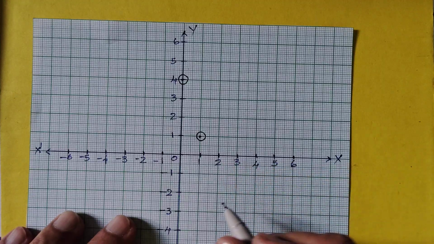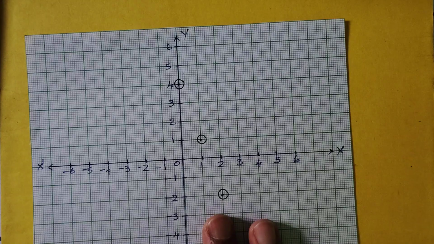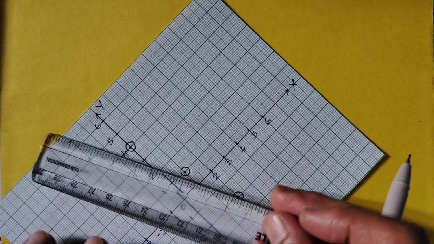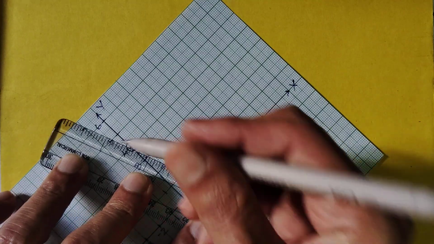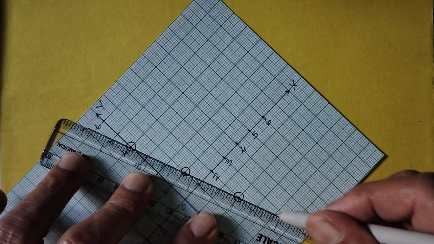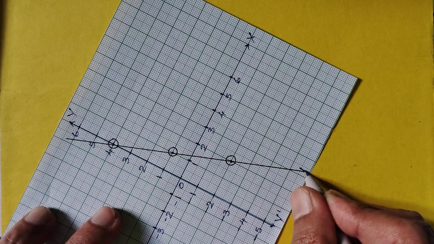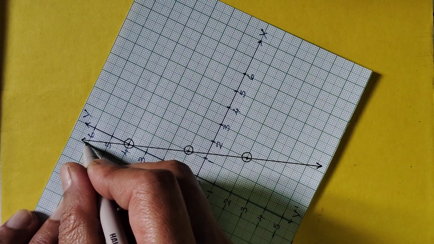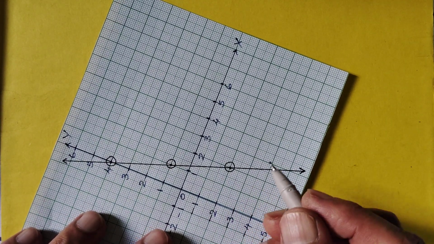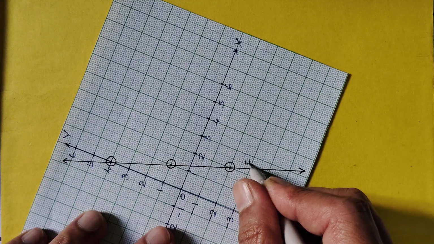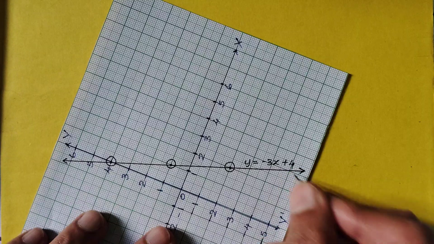X is 2, y is minus 2. So when you join these, we'll get the graph. I can write on this y is equal to minus 3x plus 4.